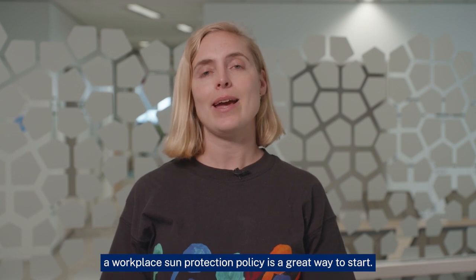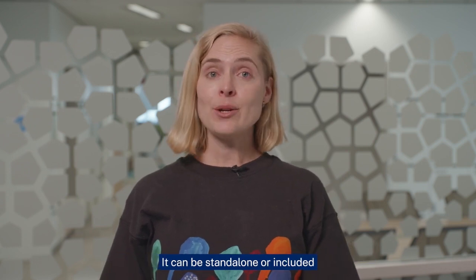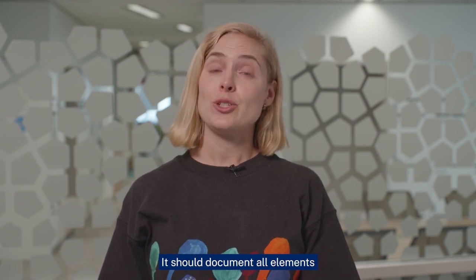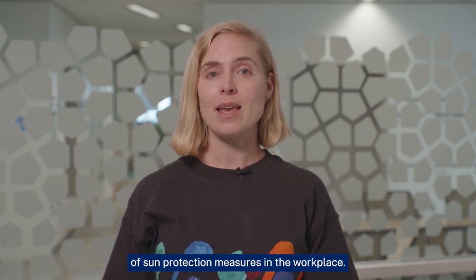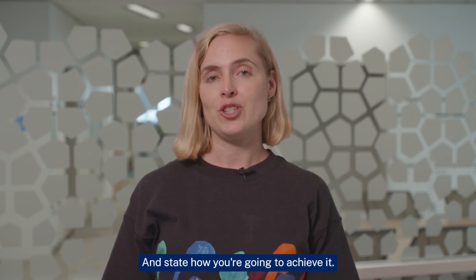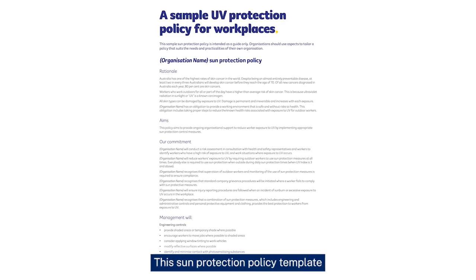As Shane said, a workplace sun protection policy is a great way to start. It can be standalone or included with your main work health and safety policy. It should document all elements of the UV protection program, detail your commitment to require the use of sun protection measures in the workplace, and state how you're going to achieve it. This sun protection policy template will help you to get started.